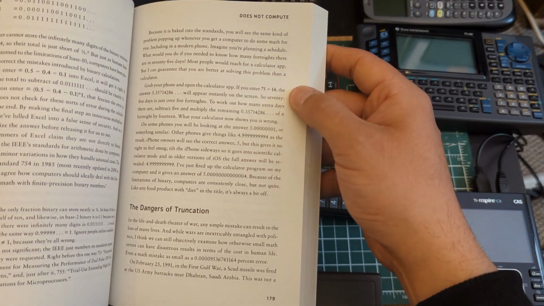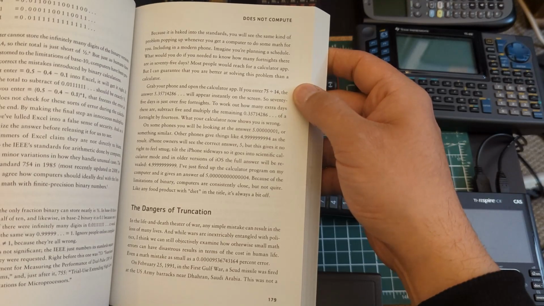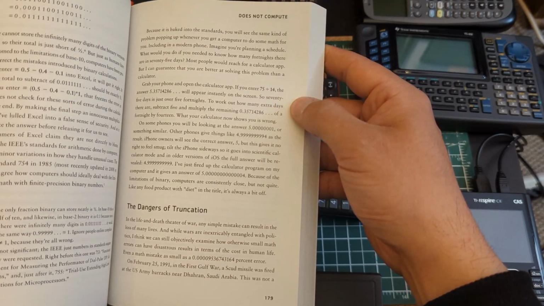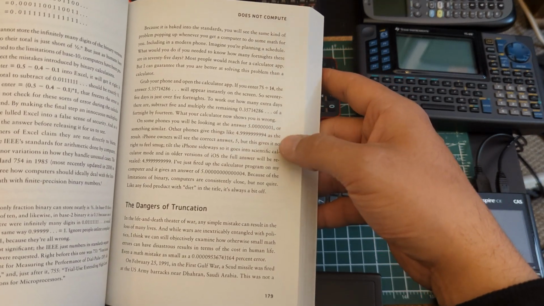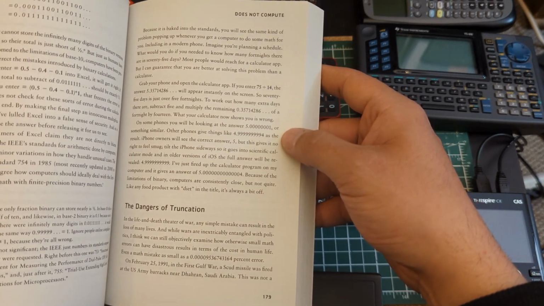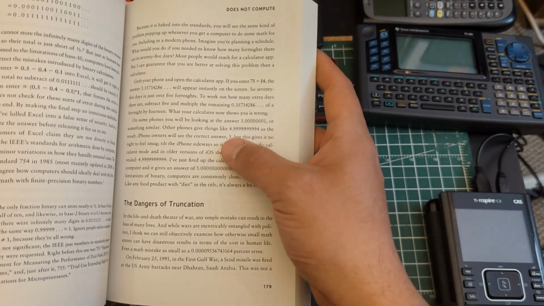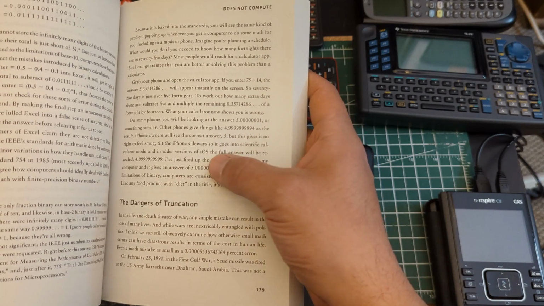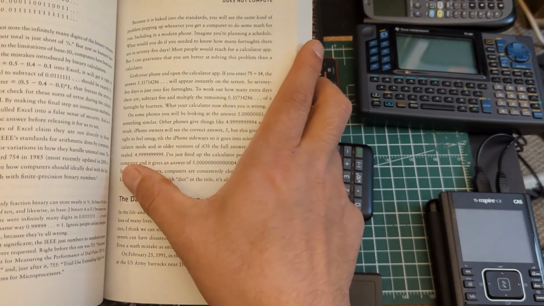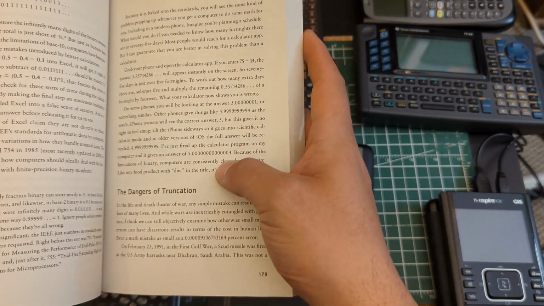And the calculation is 75 divided by 14, and then minus 5, and then multiply by 14. And rather than getting the expected answer of 5, it gives things like 4.999999994, or a bunch of 9s, or just over 5.